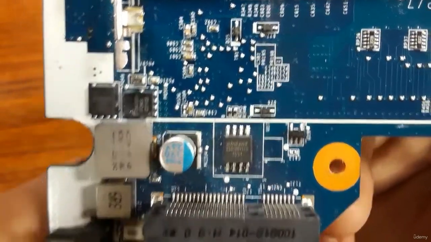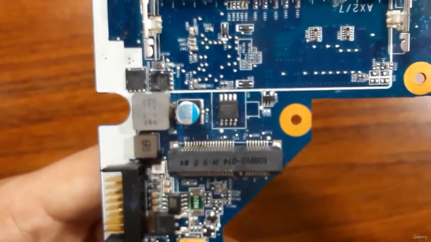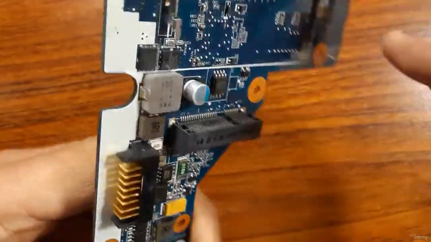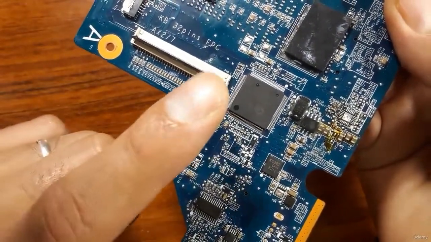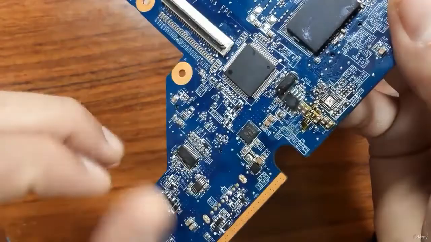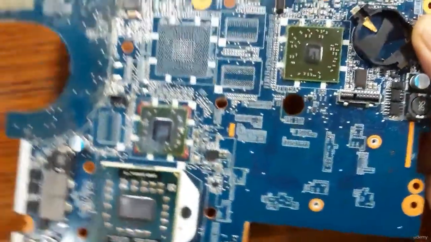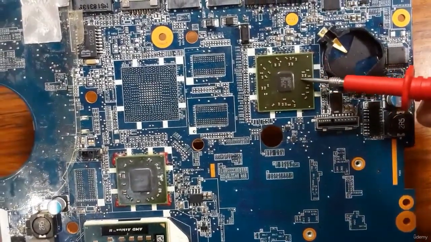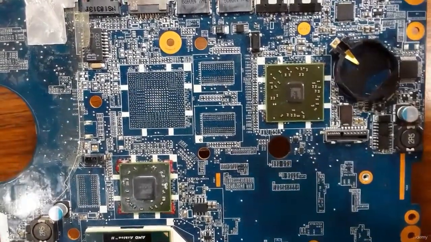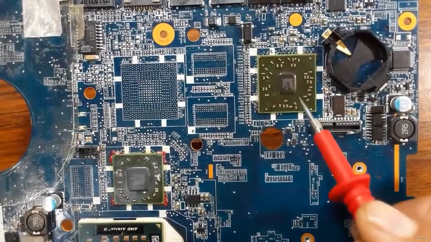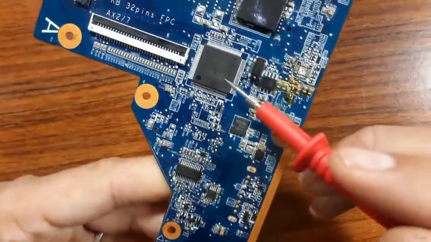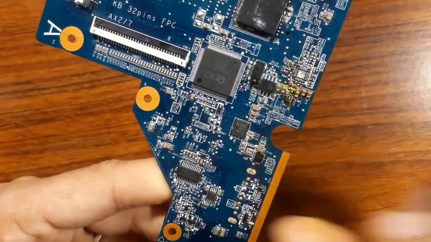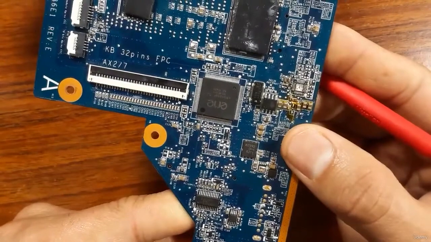So always or usually you will find the BIOS near to the SIO, Super Input Output, or in the other side of this IC. Sometimes you can find the BIOS near to the ICH or to the circuit bridge. And sometimes we'll find that the ICH, the BIOS, and the Super IO is near to each other. So let's check another motherboard.